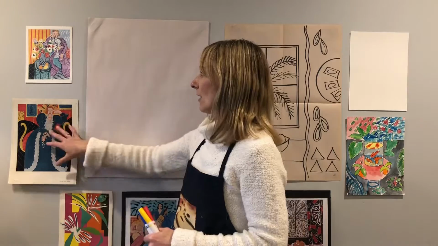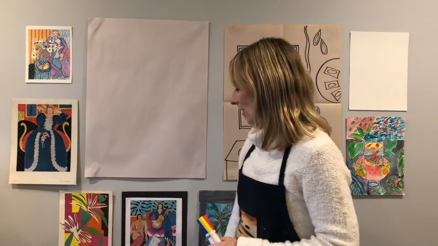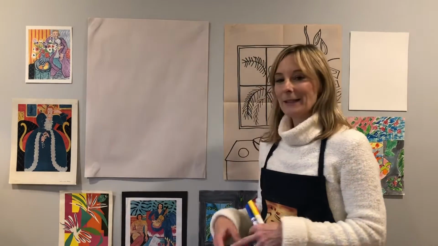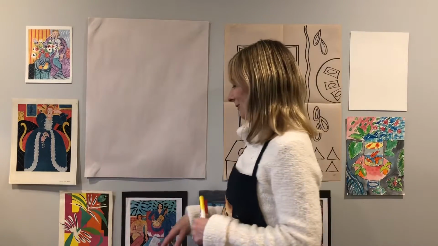So he loved color, and in the early 1900s, this was a big deal. This was actually called Fauvism. I know it's a big word, but it's just something to know about art history.